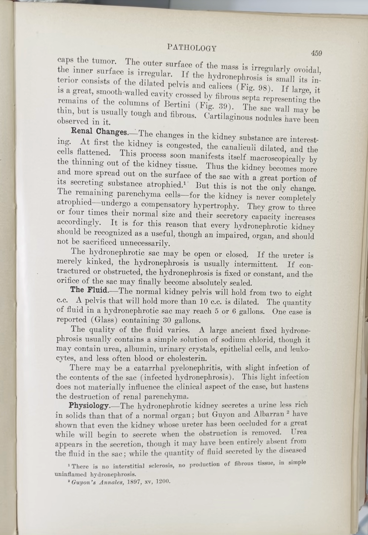If the hydronephrosis is small, its interior consists of the dilated pelvis and calyces, figure 98. If large, it is a great smooth-walled cavity crossed by fibrous septa representing the remains of the columns of Bertini, figure 39. The sac wall may be thin, but is usually tough and fibrous. Cartilaginous nodules have been observed in it.